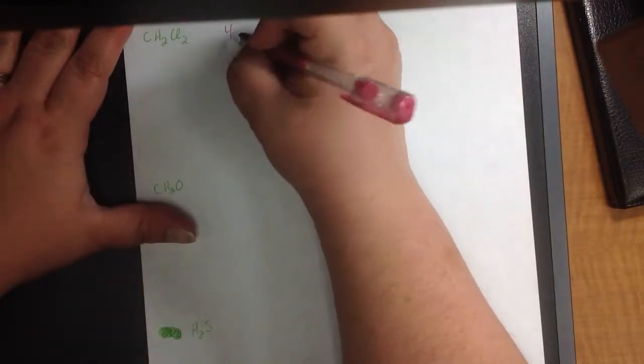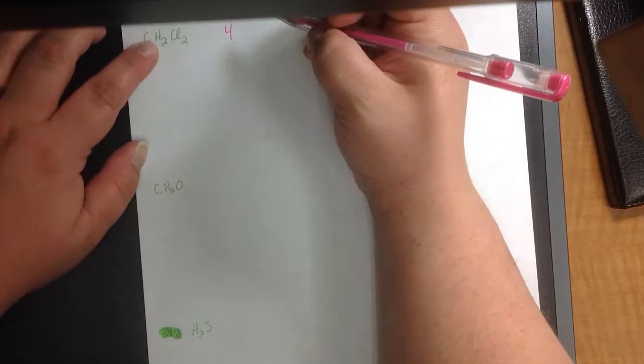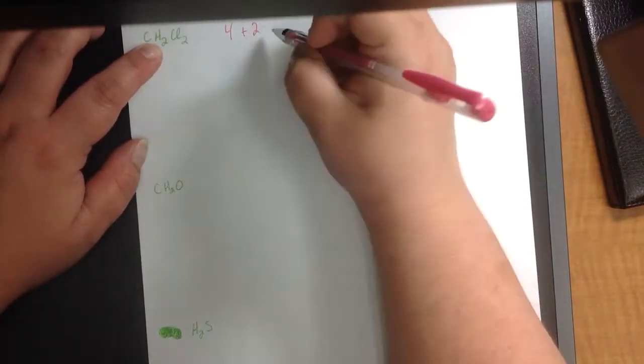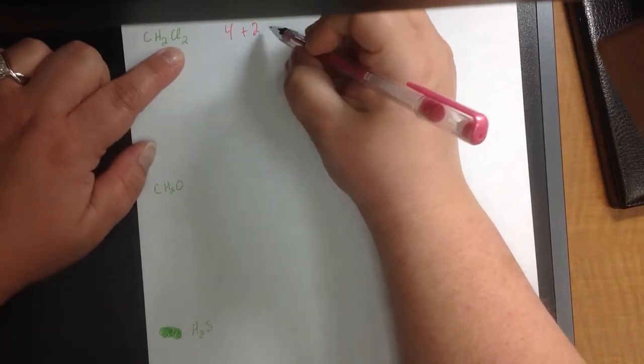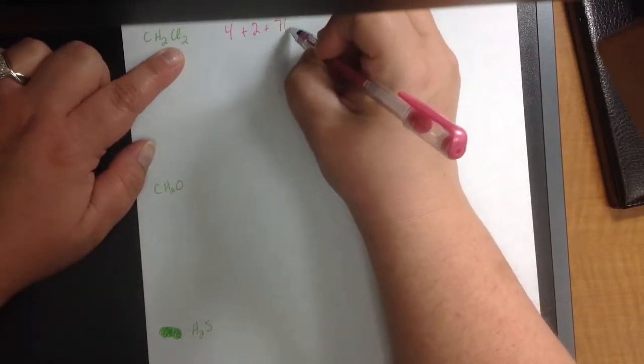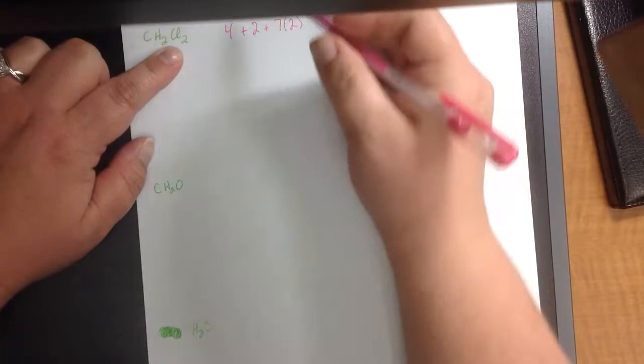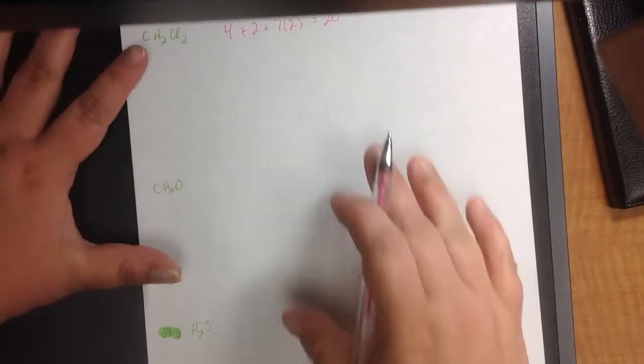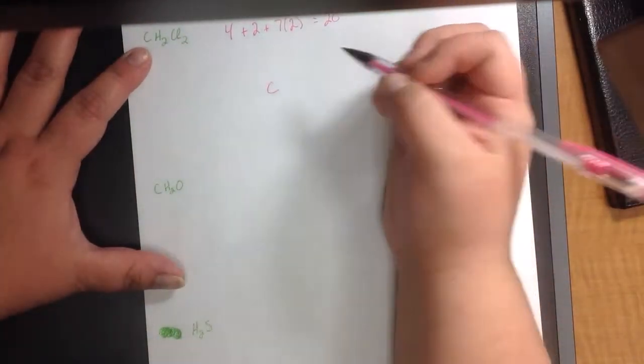Carbon has 4 valence electrons. Hydrogen has 1, but there's 2 of them. Chlorine has 7, but there's 2 of those. So plus 7 times 2. So this is 14, 15, 16, 20. I have 20 electrons to put that together with. I'm going to start by putting an odd man out in the middle, carbon.